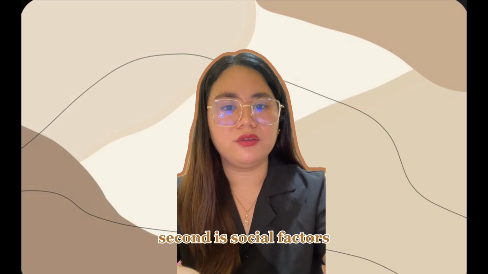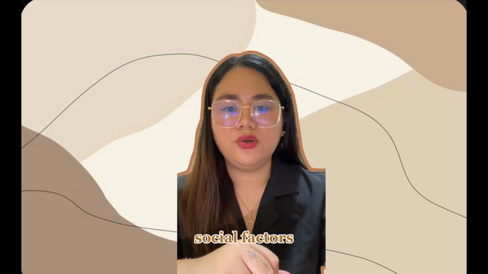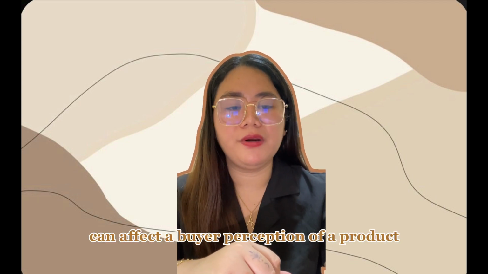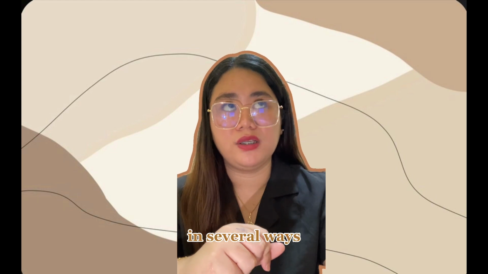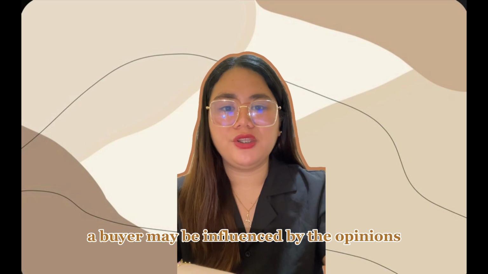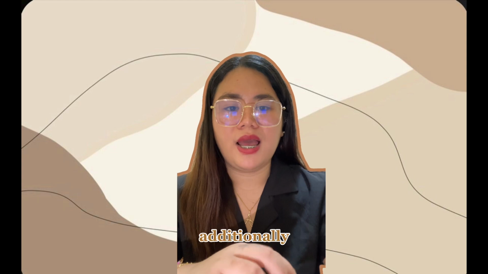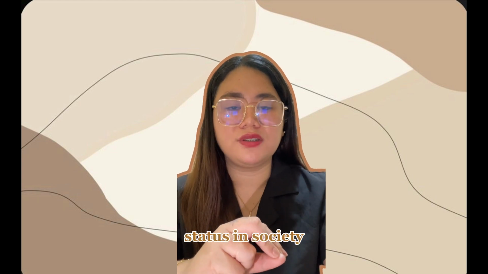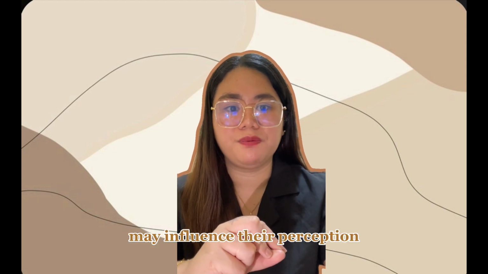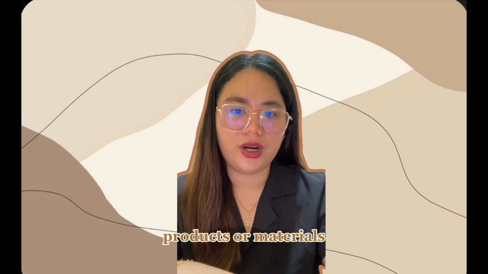Second is social factors. These factors include groups, family, roles, and status. Social factors can affect a buyer's perception of a product in several ways. For example, a buyer may be influenced by the opinions of their peer group or family members when making a purchase decision. Additionally, their role or status in society may influence their perception of a product. For example, a teacher may be more likely to purchase educational products or materials.